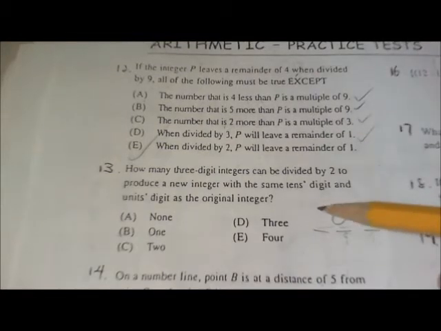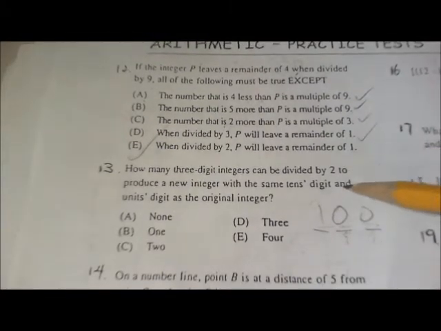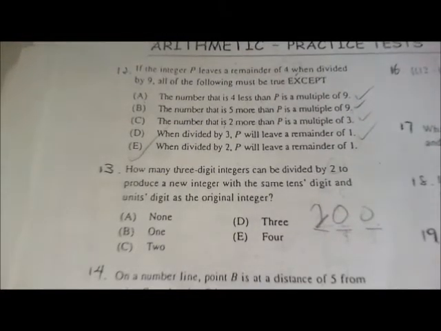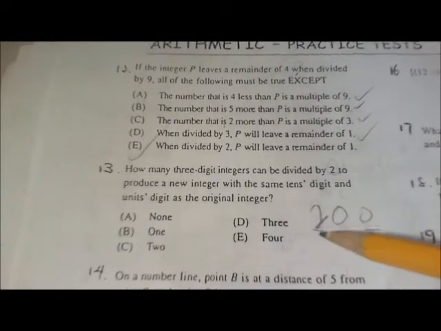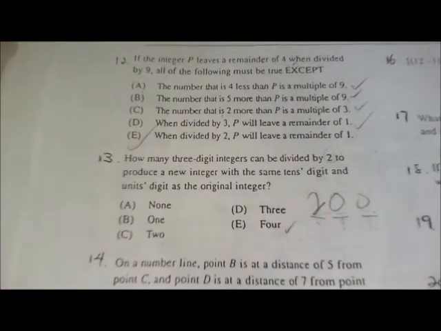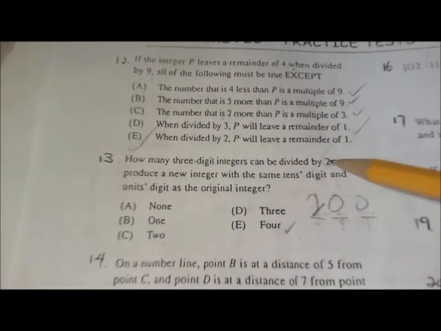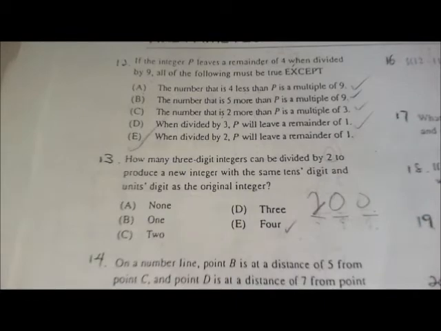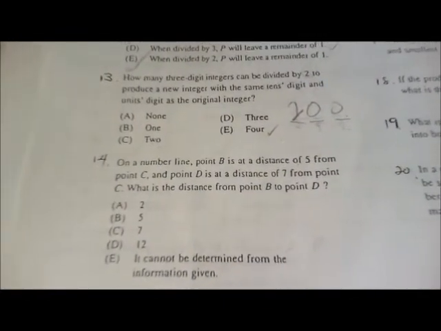So divided by 2, I can put like 100, but 100 divided by 2 is 50. The tens digit is gone. So you have to use an even number because it's divided by 2. So all the even numbers are working: 2, 4, 6, 8. So you have 4 of them. If I change the question to divided by 3, then this one should be a multiple of 3, like 3, 6, 9.